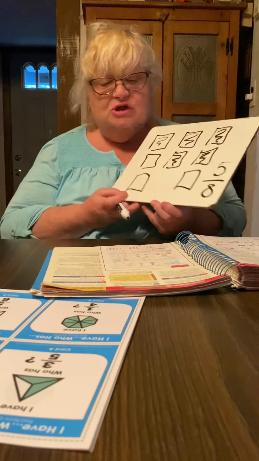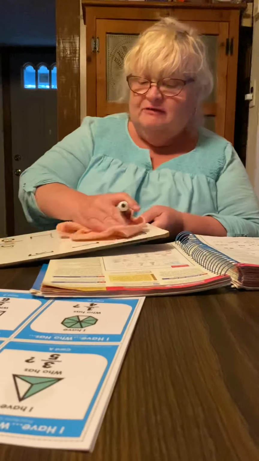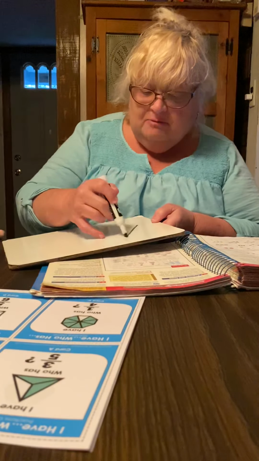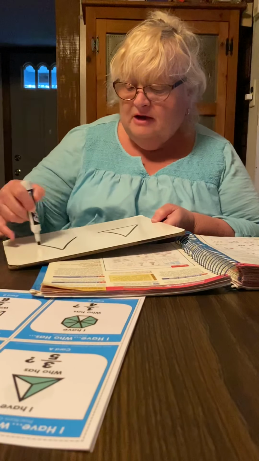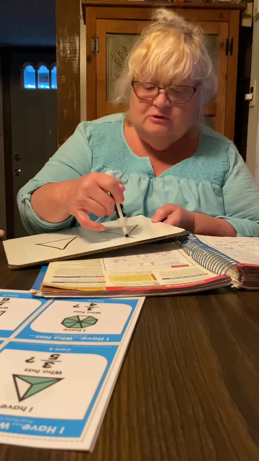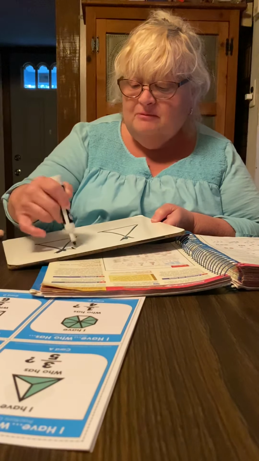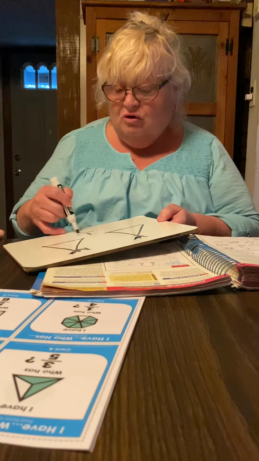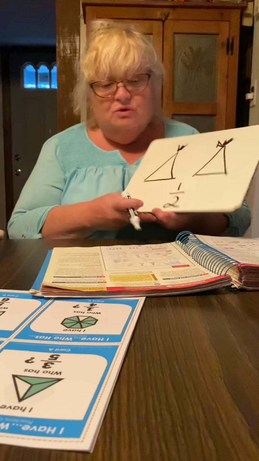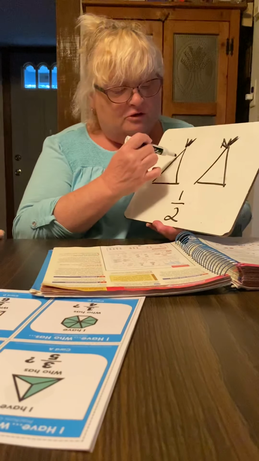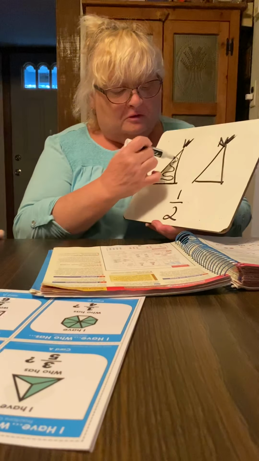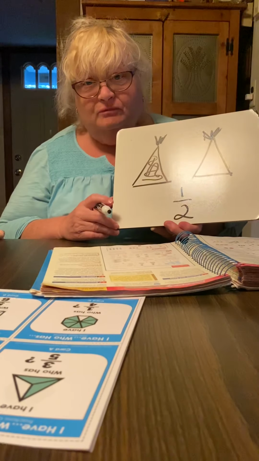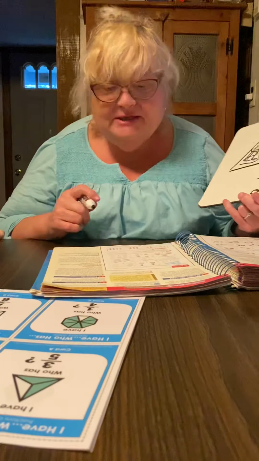Okay, all right, let's try one more. The next one, we have the 2 party hats. All right, party hat number 1, party hat number 2. And they want 1/2 of them to be colored. All right, well, since we have 2 and they want 1 of them to be colored, now 1/2 of the hats are colored. Okay, good.